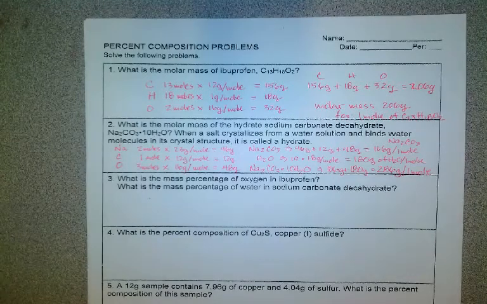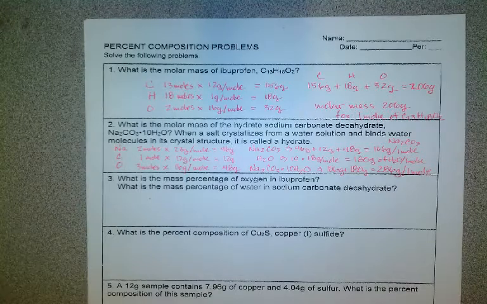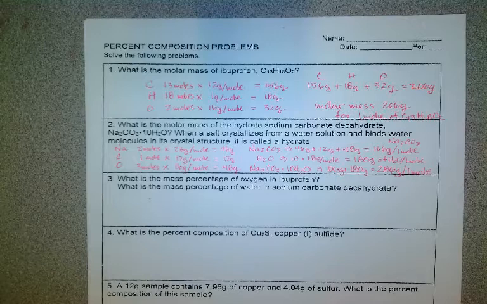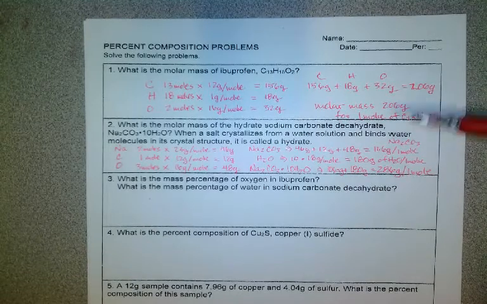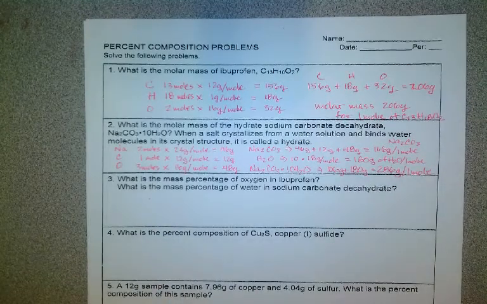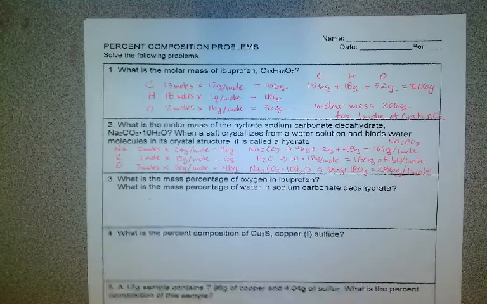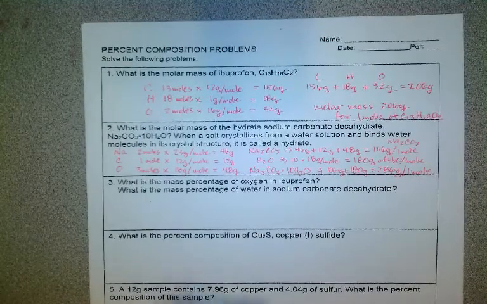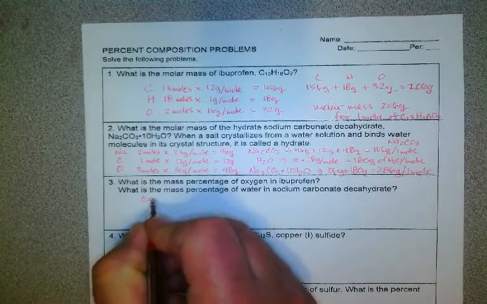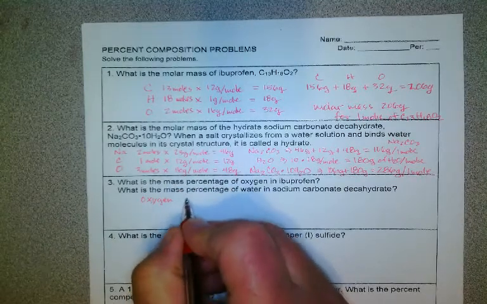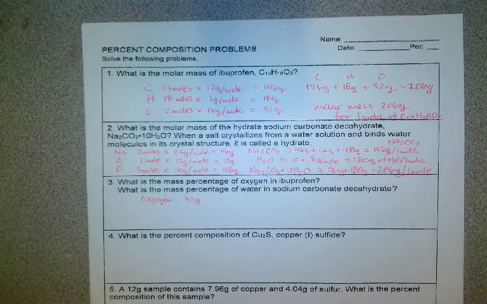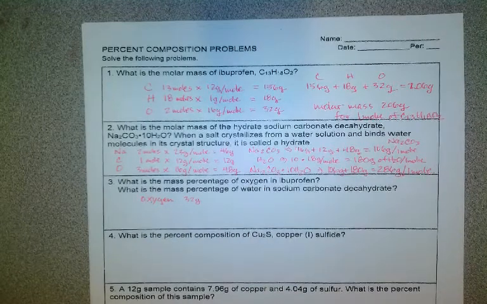Now, mass percentage, or percentage in general, is always the part out of the whole times 100%, or times 100. And so here we've been doing what are the wholes, and now we're going to look at what are the mass percentages of some parts of those. So first, the oxygen. If we look at the oxygen from problem 1, we see that we had 32 grams of oxygen in 1 mole of ibuprofen.